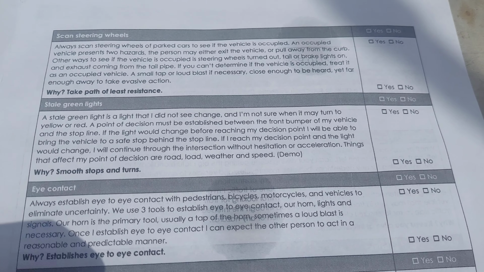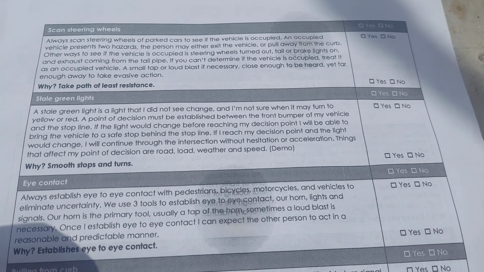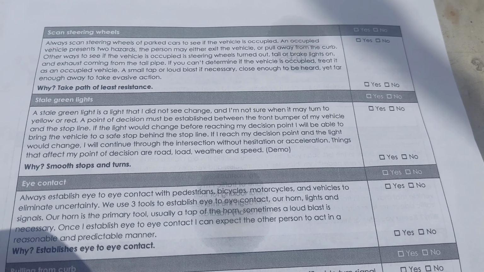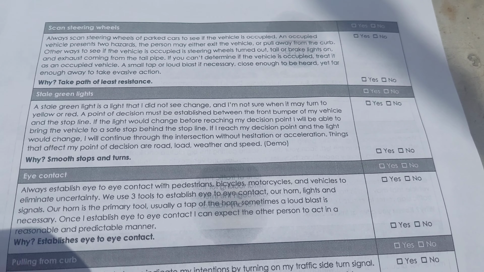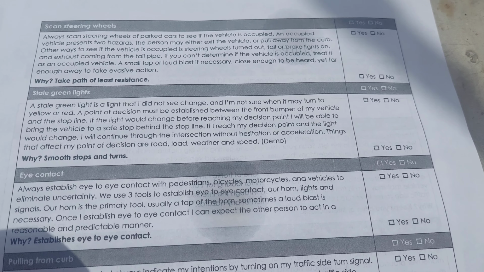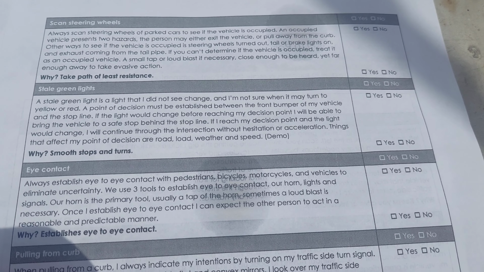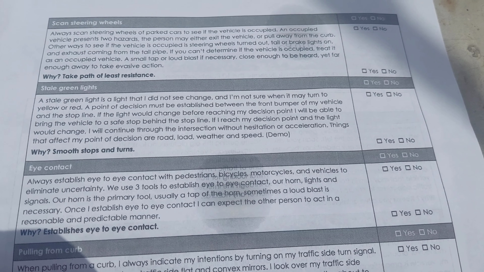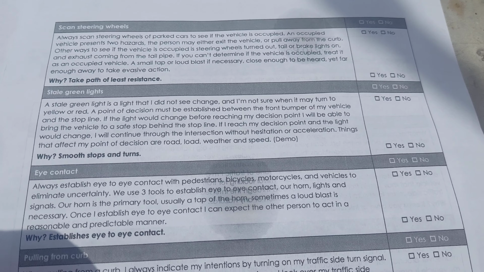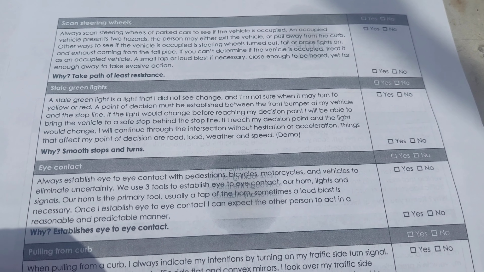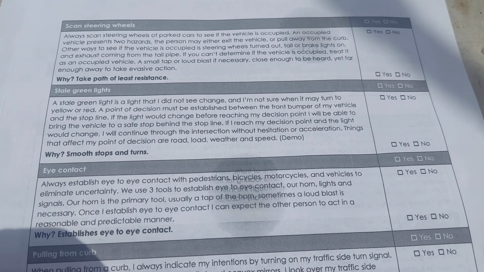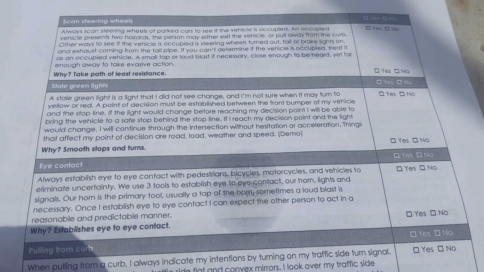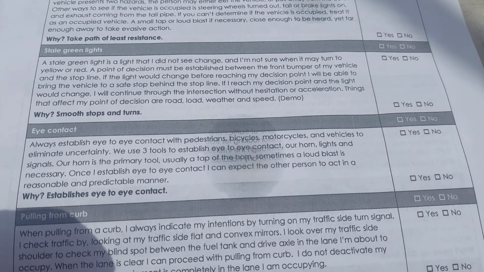Stale green lights. A stale green light is a light that I did not see change and I am not sure when it may turn to yellow or red. A point of decision must be established between the front bumper of my vehicle and the stop line. If the light would change before reaching my decision point, I will be able to bring the vehicle to a safe stop behind the stop line. If I reach my decision point and the light would change, I will continue through the intersection without hesitation or acceleration. Things that affect my point of decision are road, load, weather, and speed. Why? Smooth stops and turns.